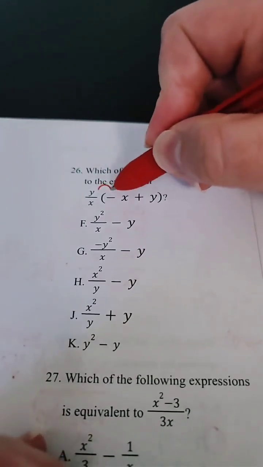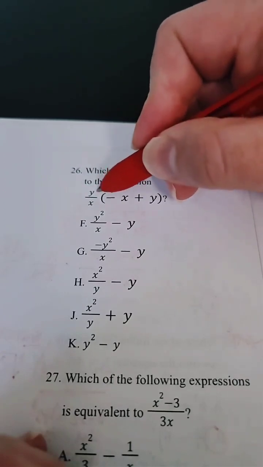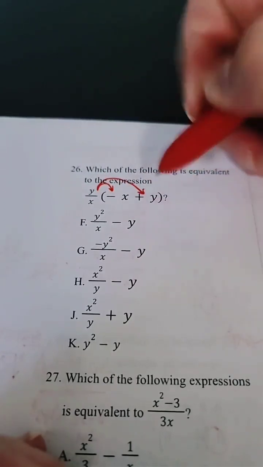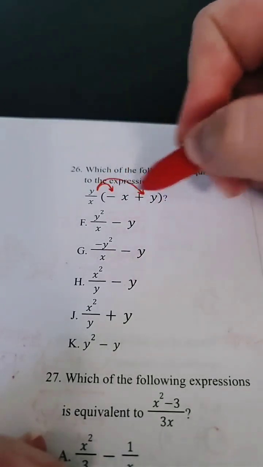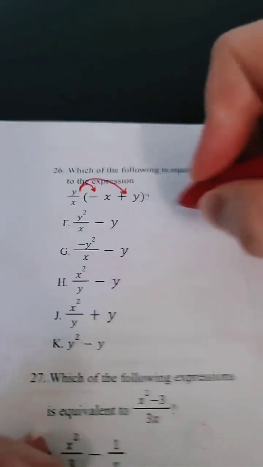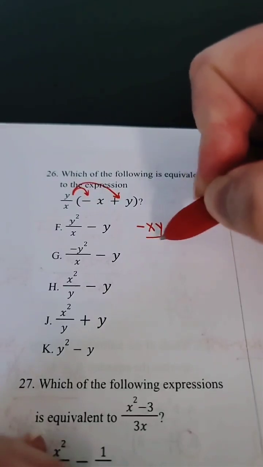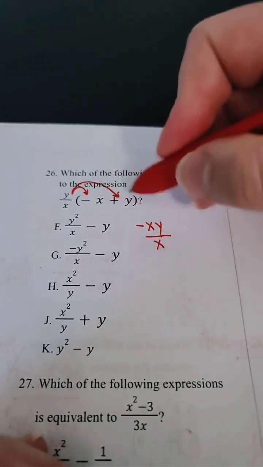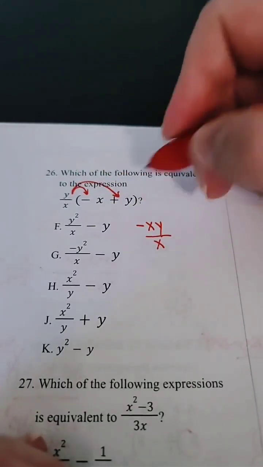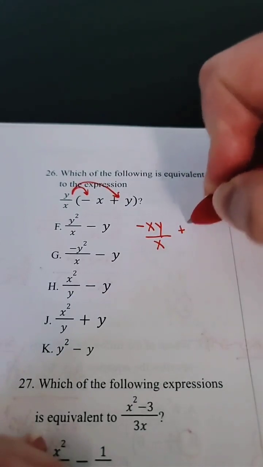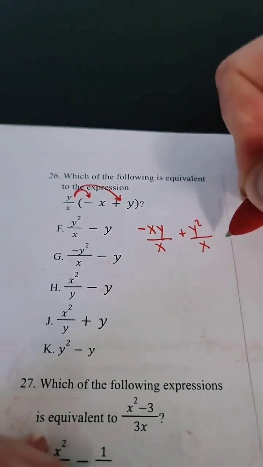So let's do distributive property because we have something pressed up against parentheses. So we're going to distribute or multiply this times each of these. So it would be negative xy over x, because we just multiply those. And now we're going to multiply y over x times y. So it's going to be plus y squared over x.